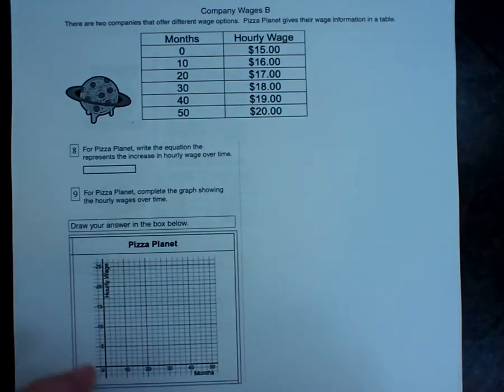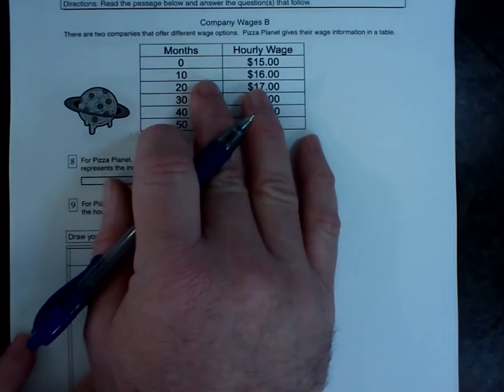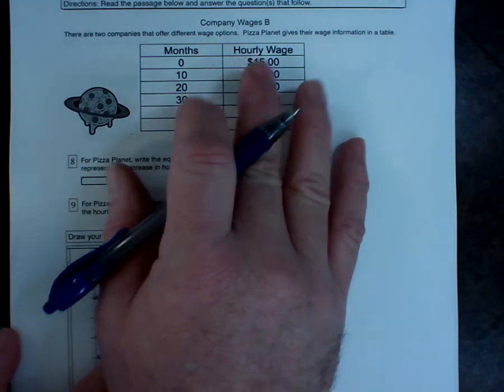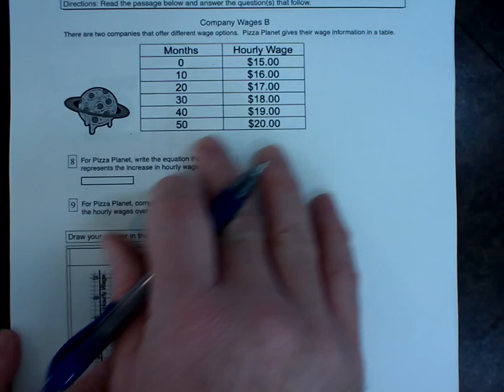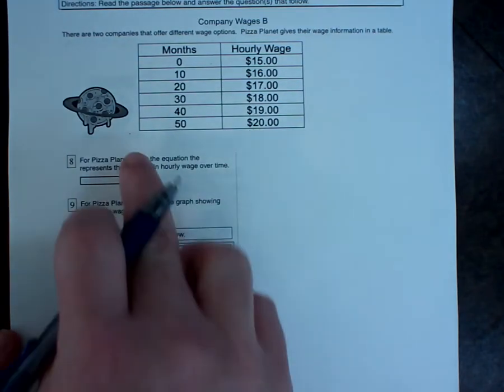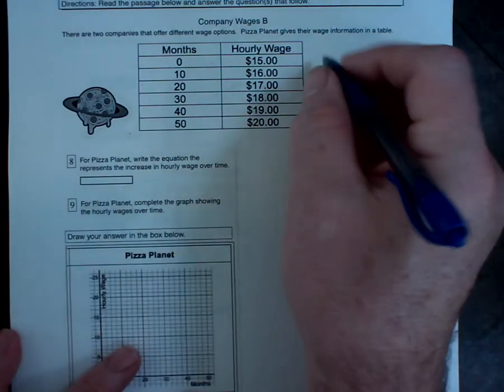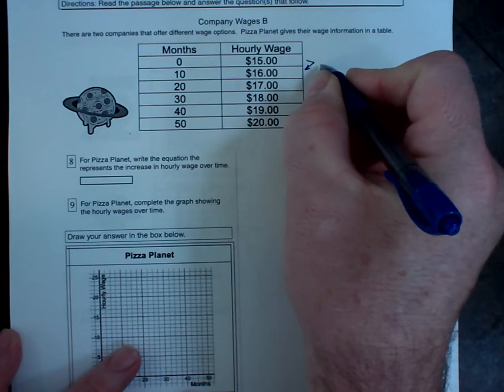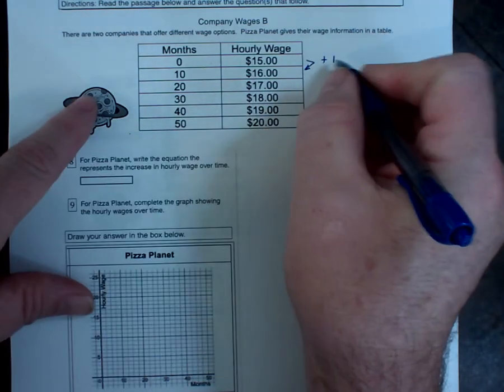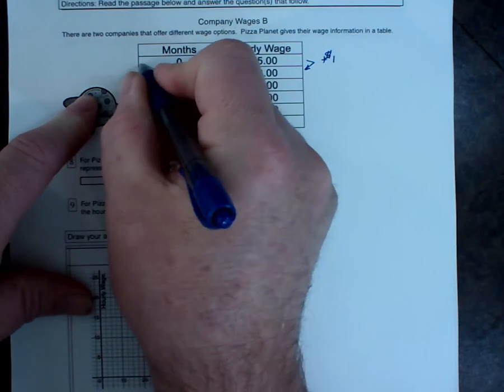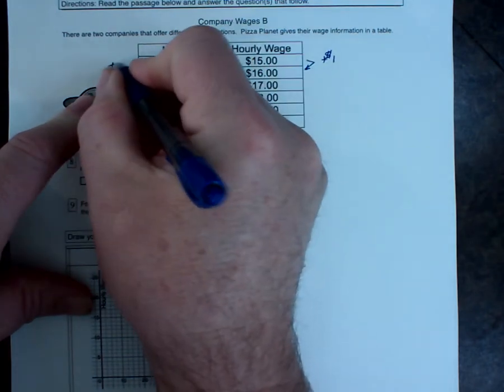All right, there are two companies that offer different wages. Now we have company B. You're given the wages in the table, and you need to graph them and also write the equation of the line. How do we write the equation? We need the change in the wages, which goes up by plus $1, and then the months change by plus 10 months.